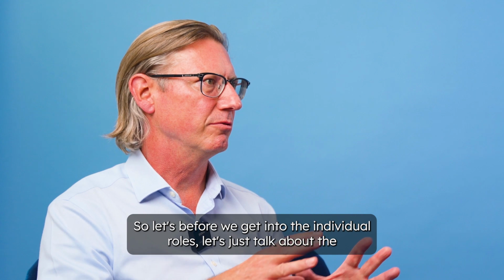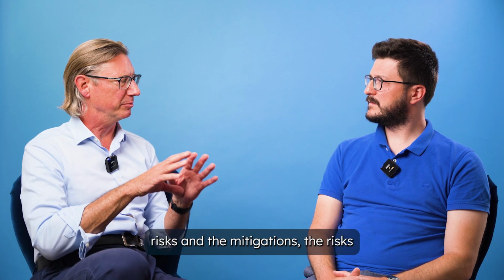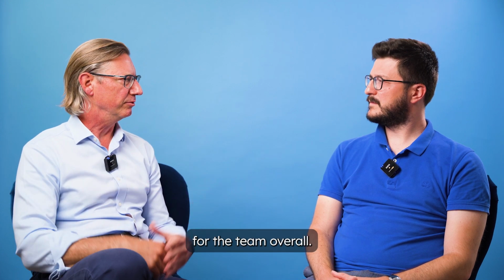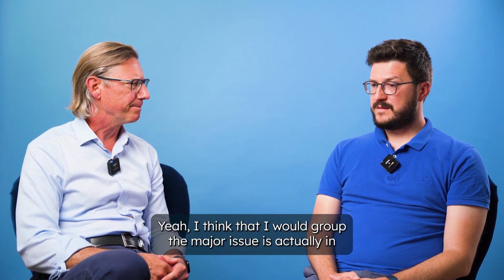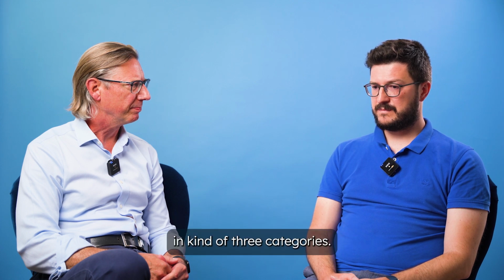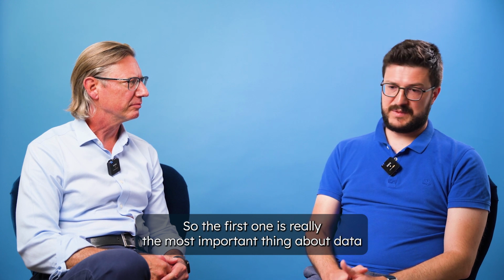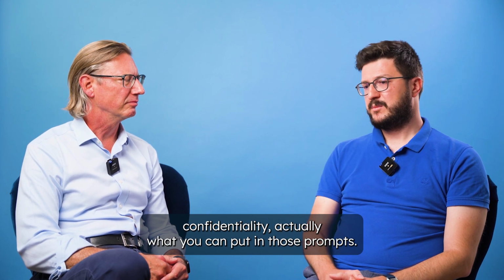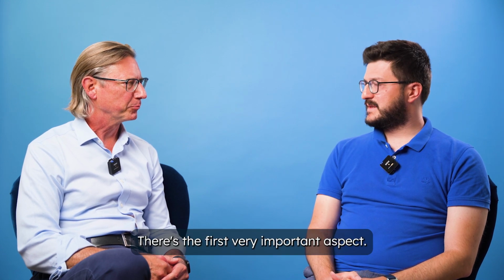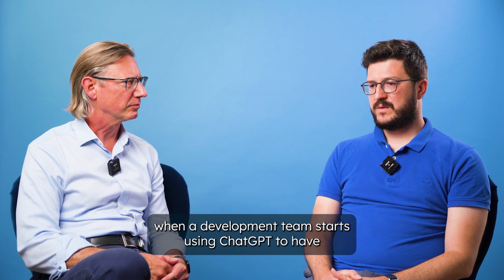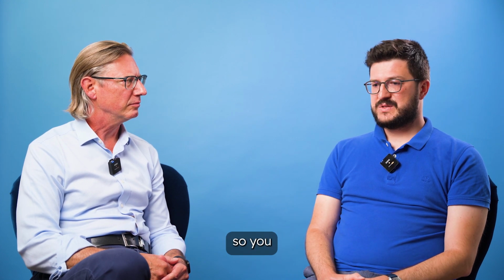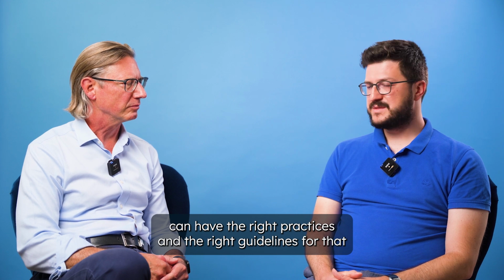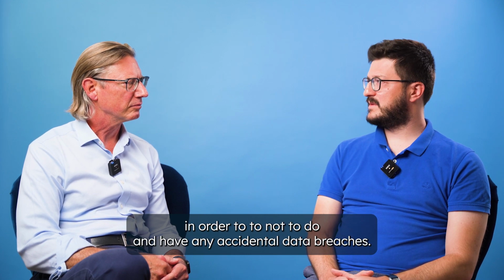So before we get into the individual roles, let's just talk about the risks and the mitigation of risks for the team overall. What would you say the major issue is with using this tool? Yeah, I would group the major issues into three categories. The first one is really the most important one: data confidentiality, actually what you can put in those prompts. This is where it's very important, when a development team starts using ChatGPT, to have the proper integration of the technology in the corporate tools, so you can have the right practices and the right guide rails in order to avoid any accidental data breaches.